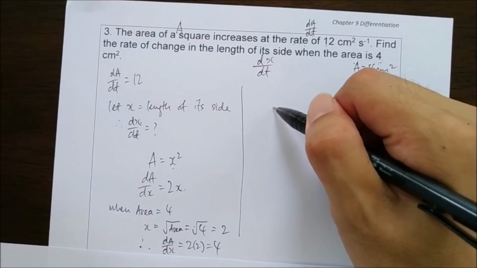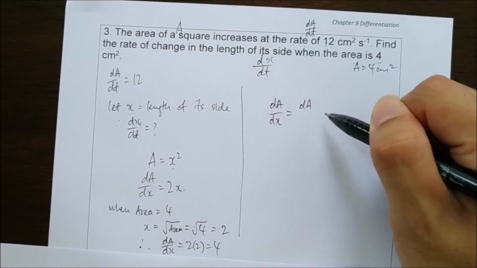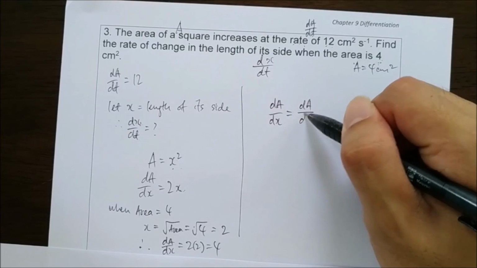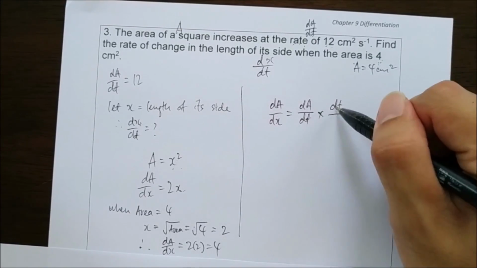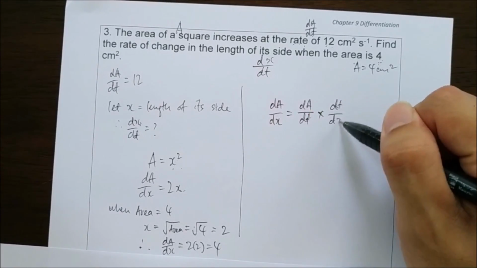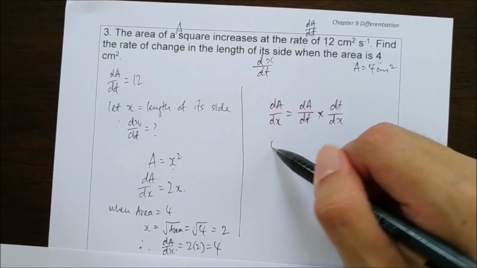Now we use the chain rule. We can take dA/dx equals dA/dt multiplied by dt/dx. Here we put dt, which must be the same, and here is dx. For dA/dx, we get the value of 4 from here.